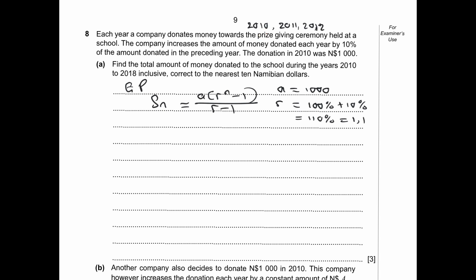We need to subtract this minus that, but then we need to add 1, because the years 2010, 2011, 2012 make 3 years. So it's not a matter of just saying 2012 minus 2010, otherwise we get 2, which is wrong. Whenever they say inclusive, you say 2012 minus 2010 plus 1, so that we have 3 years.